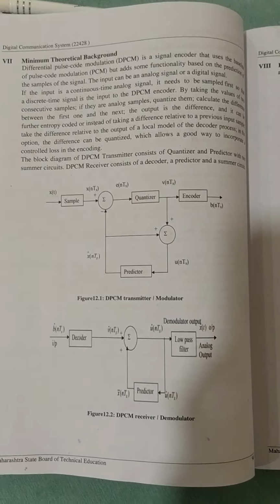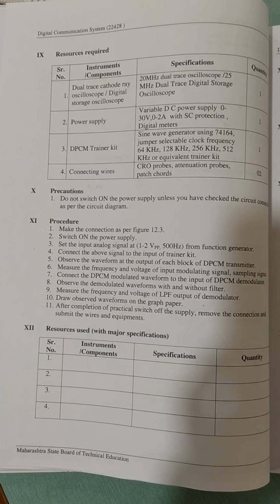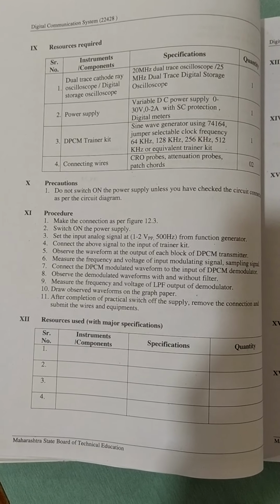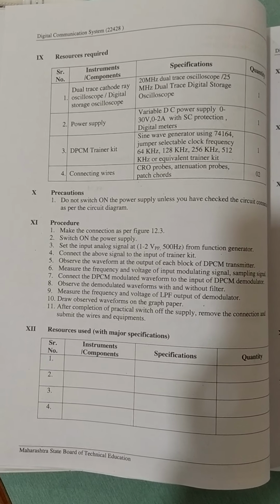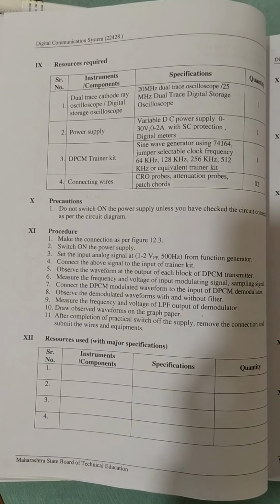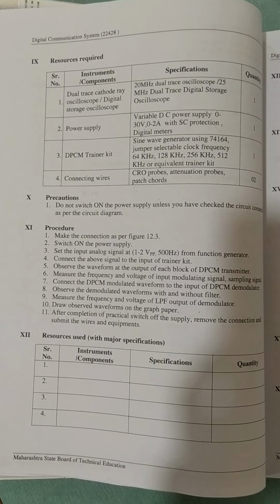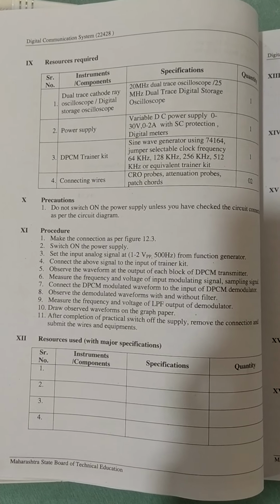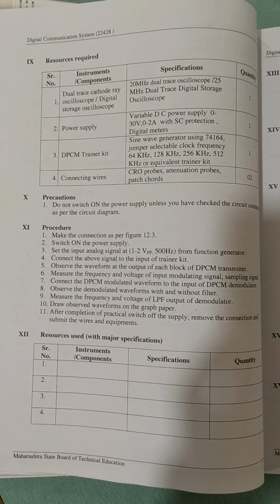Now we will see the practical. For this practical, the resources which are required: first one, we require a CRO or DSO, digital storage oscilloscope, or CRO. After that we require a DPCM trainer kit, and next one is connecting wires as per the requirement.